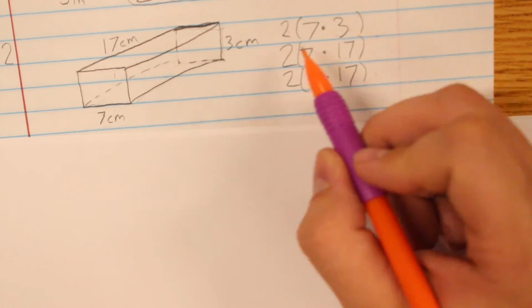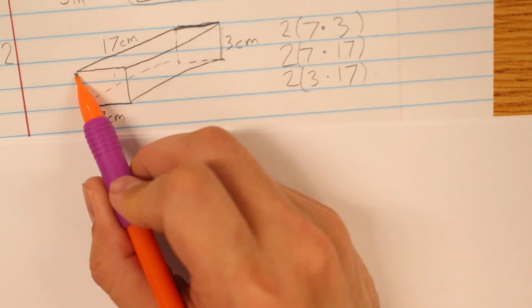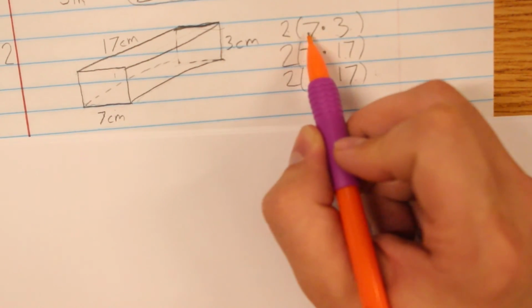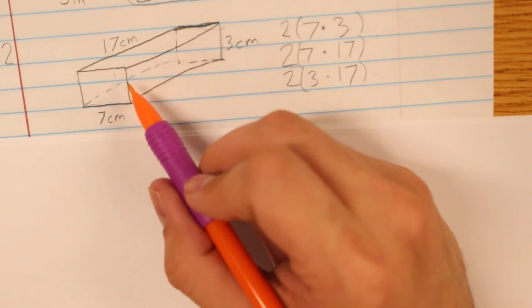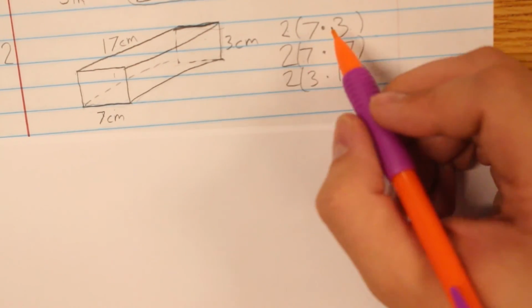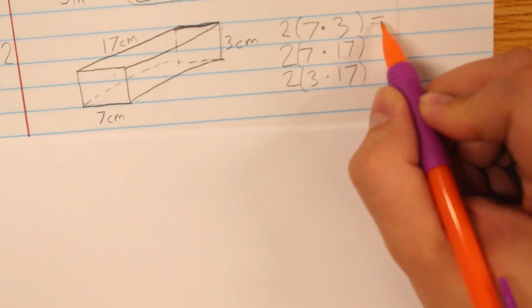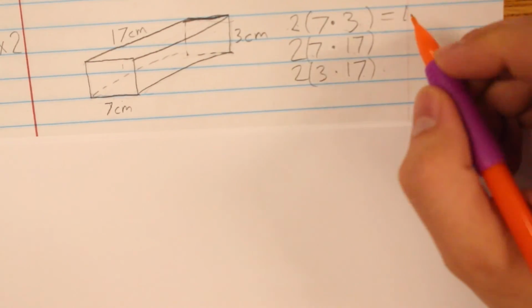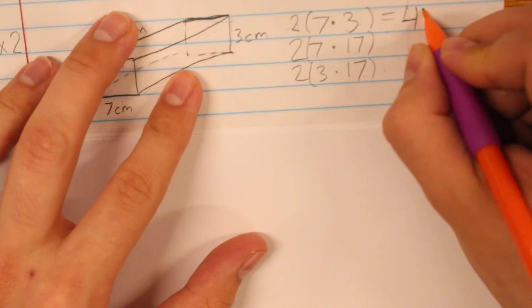this one right here, 7 times 3, this would be the area of this first rectangle right here and the back one right here. That's why we're timesing it by 2, because that will get us the area of both of those if we times it by 2. So you do the inside of the parentheses first, and you would get 21. 3 times 7, 21, times that by 2, so you end up with 42.